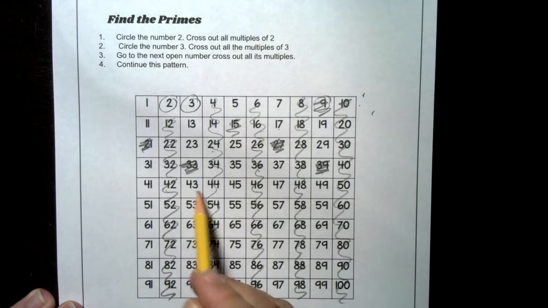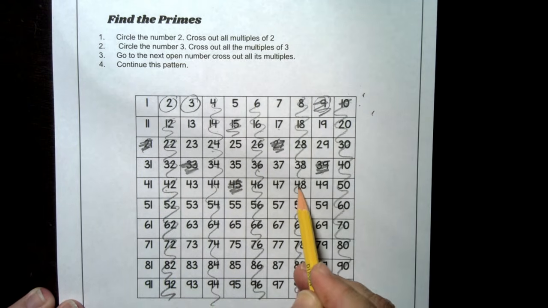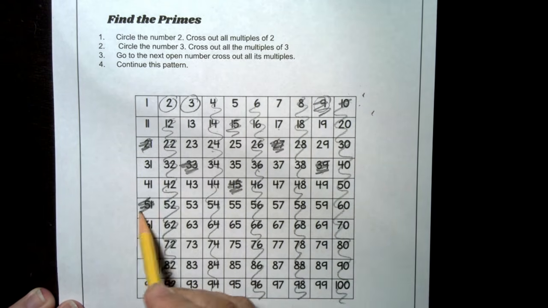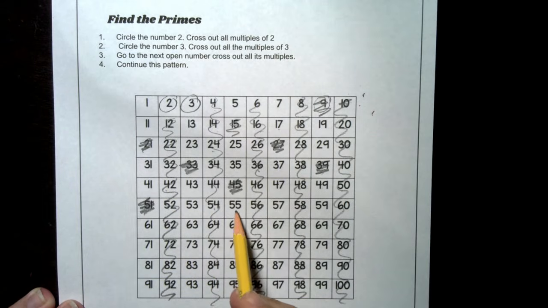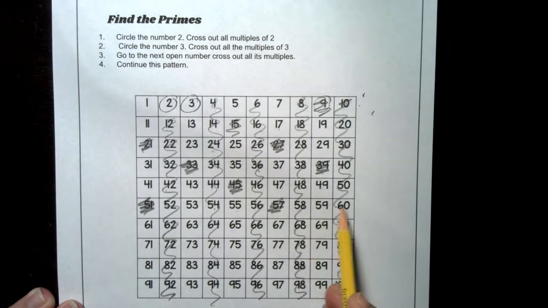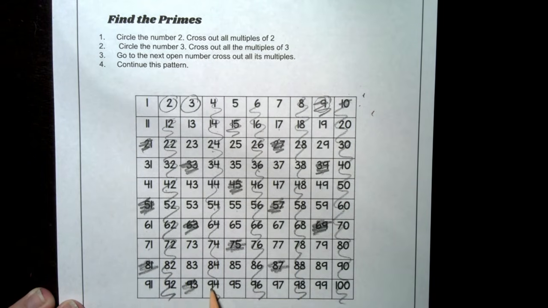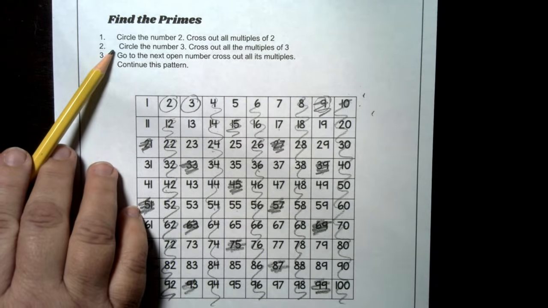42, 45, 48, 51, 54, 57, and so on, counting up by 3 each time. So I got all the numbers of 3.